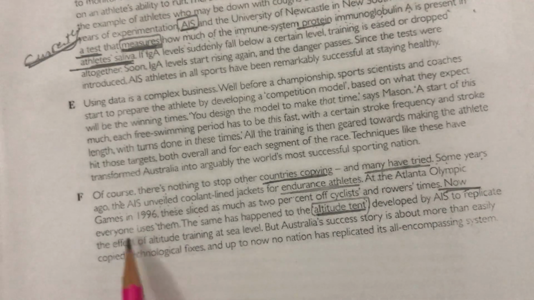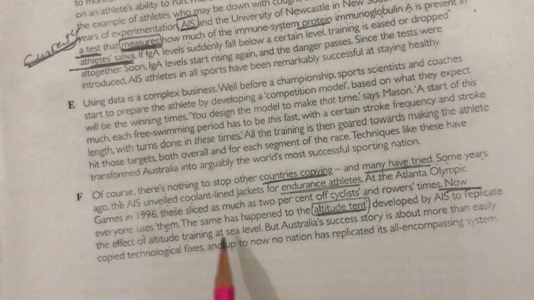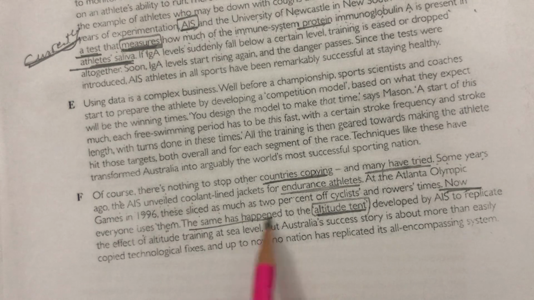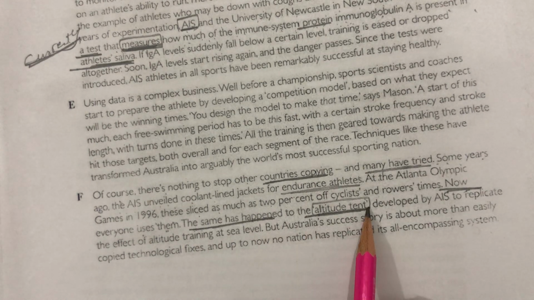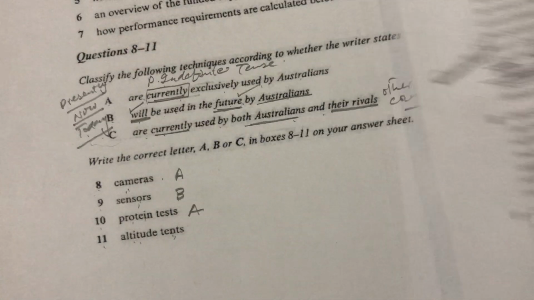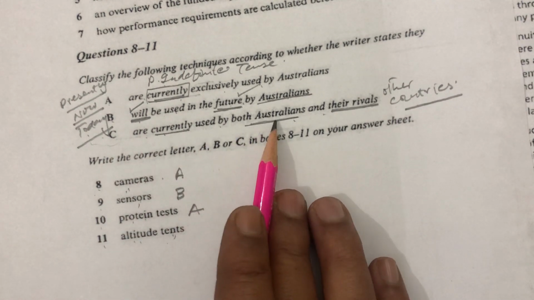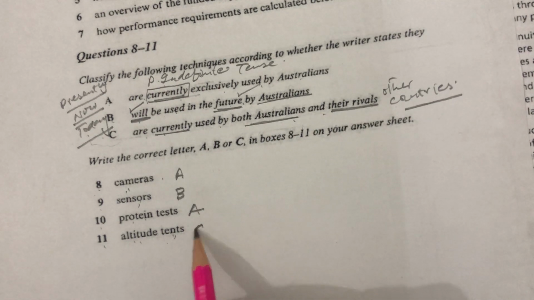Now means now. Everyone uses them. Athletes from every country use this cool line jacket. The same has happened to the altitude tent too. Just as the coolant line jacket was introduced by Australia, the AIS, and athletes of other countries started using it, the same has happened with the altitude tent: Australia introduced it and other countries are also using and copying it. So it means altitude tent refer to the option C, are currently used by both Australians and their rivals. So we can write C in front of question number 11.